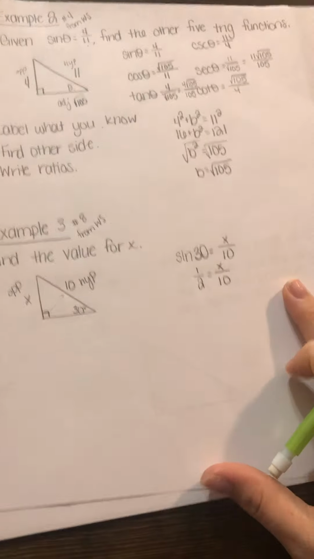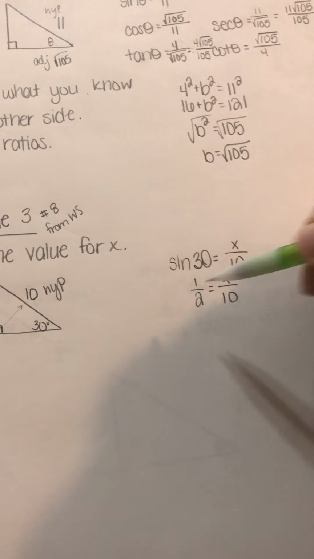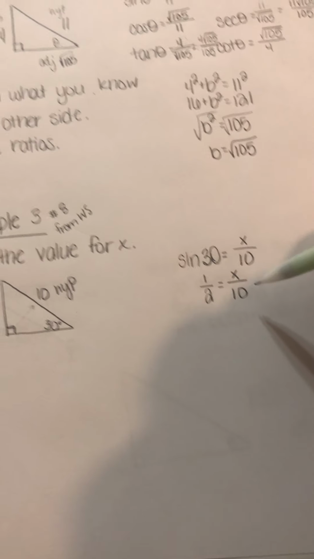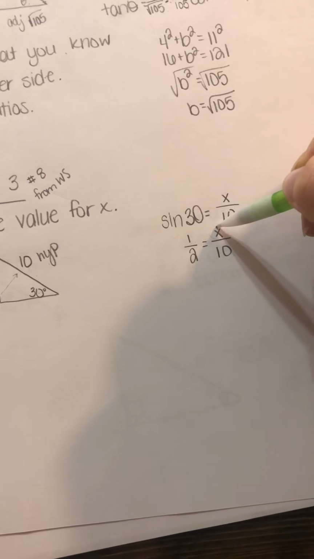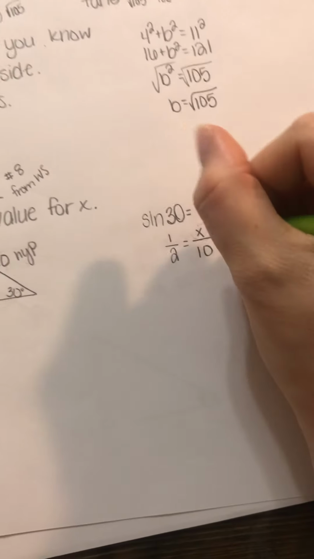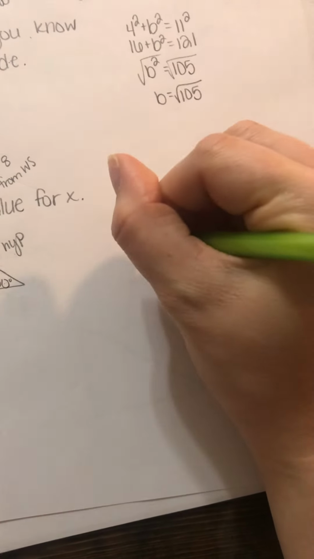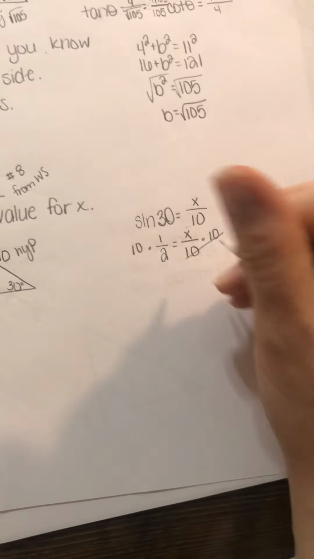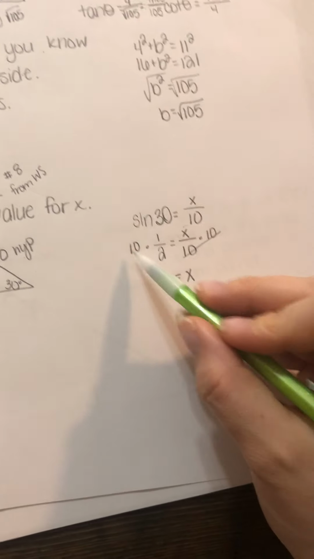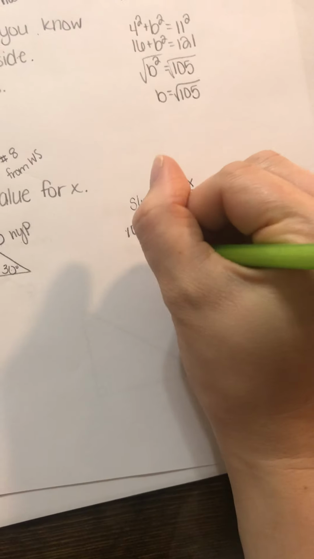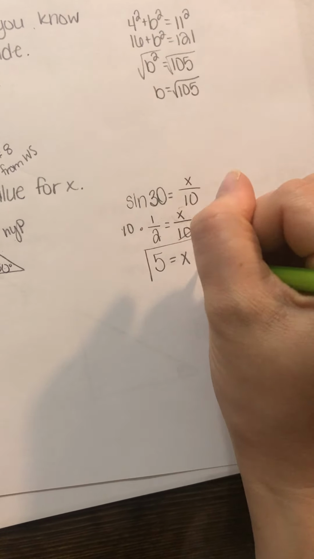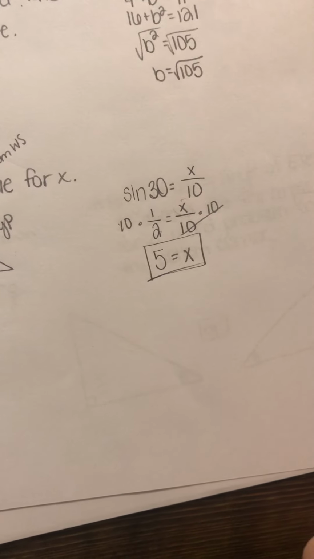So here, we said that the sine of 30 is 1/2 and it equals x over 10. Now we just solve for x. In this case, we can multiply both sides by 10 to get rid of that. And then we're left with x equals 10 times 1/2, which is 5. So our answer for this is x equals 5.